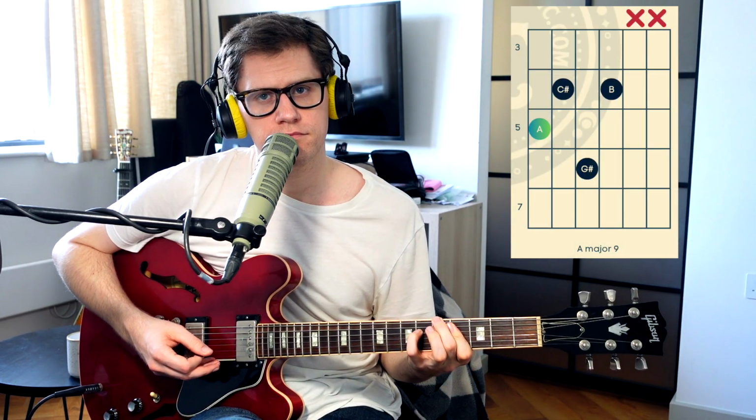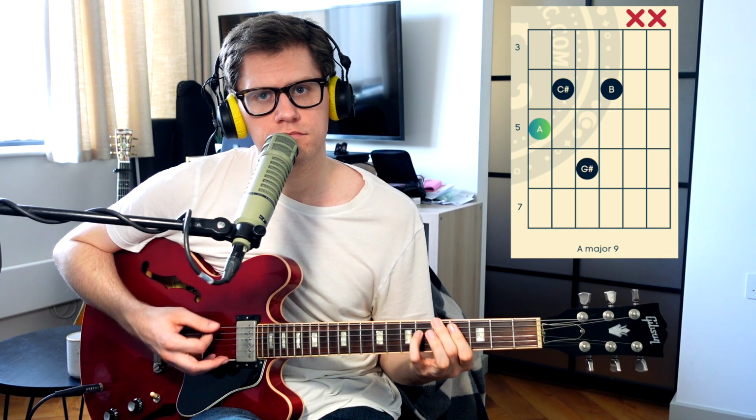So I'll go over the major 9 first of all. And then straight away you can hear that it's a lot muddier because the root and the 3rd are so close together. You know, there's not a lot of air around those notes. There's a lot of overtones going on. And it's for that reason that if you get below the 5th fret, using your A as the root, they can start to sound really muddy like this.